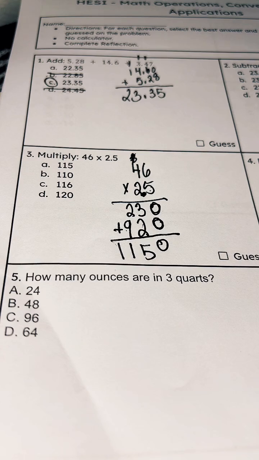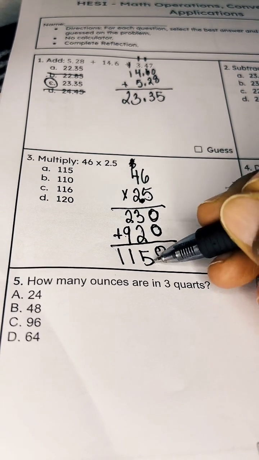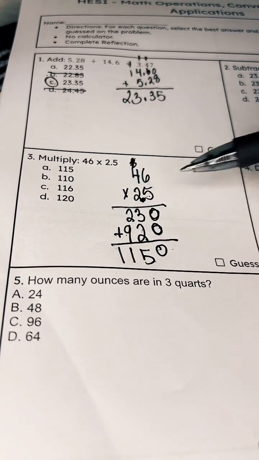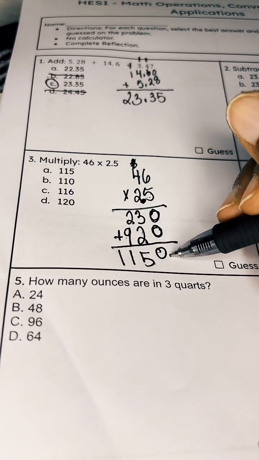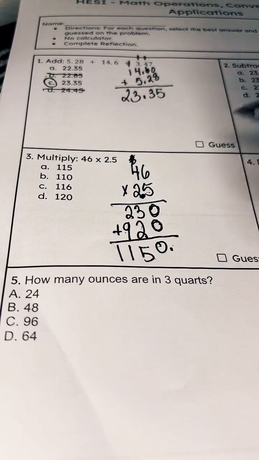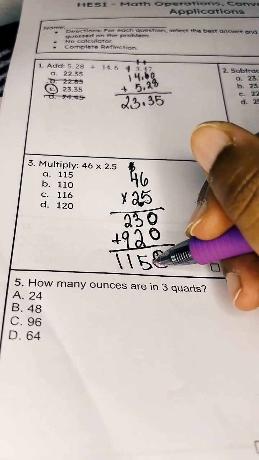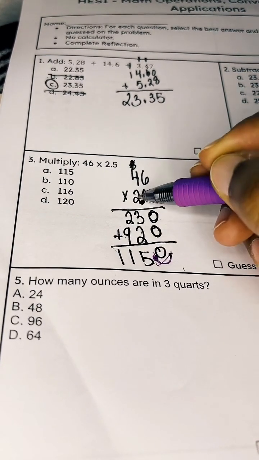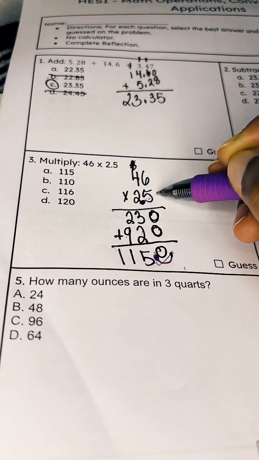Left. Hello, Dana. One place to the left. Good. One place to the left. See, because we have one digit, our decimal's right here right now, and so we have to move it one place. We move it one place because we only have one digit after the decimal.